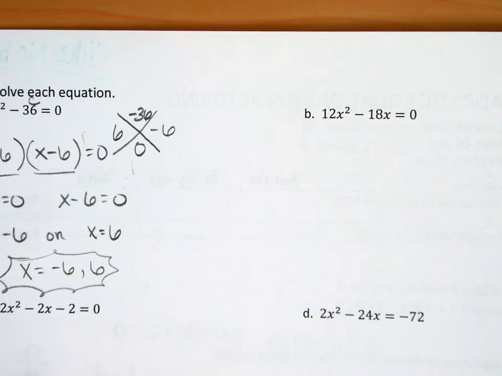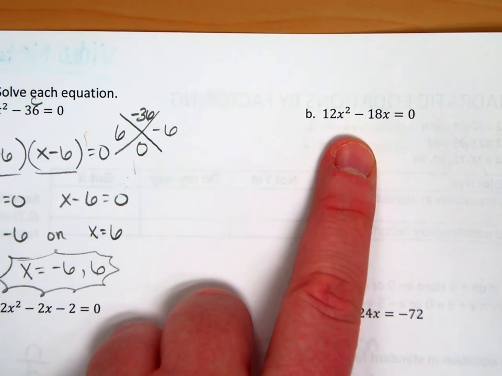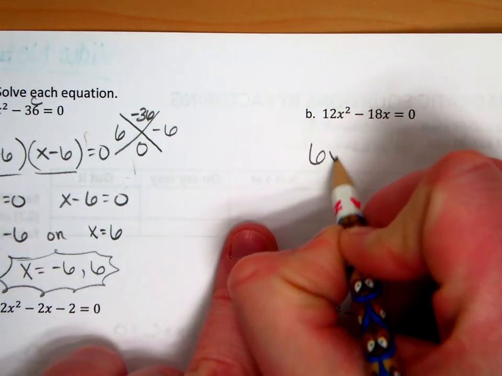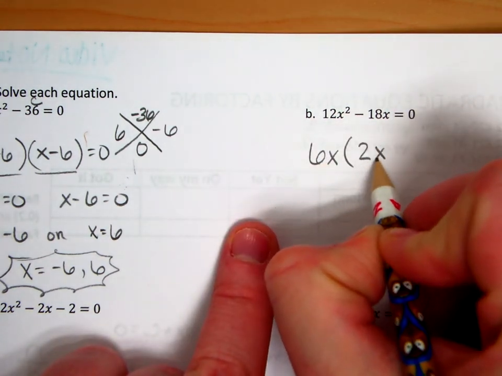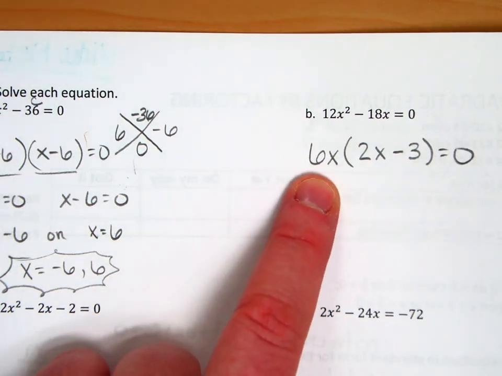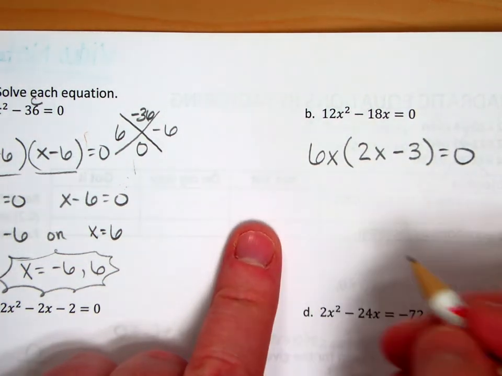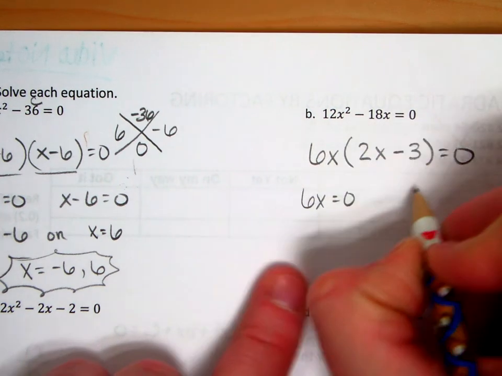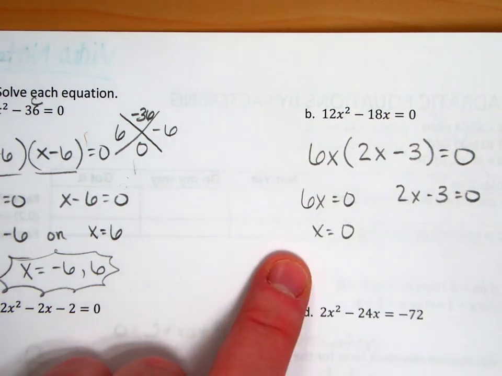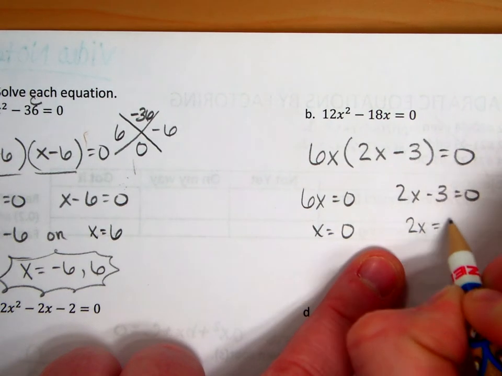All right, on this next one, factoring here, greatest common factor, I have an x and I have a 12 and an 18. The greatest common factor of 12 and 18 is 6, so I'm going to pull 6x out of both of them. That leaves me with 2x minus 3 equals 0. 6x is the first product part, and 2x minus 3 is the second part, so I'm going to set each of them equal to 0. 6x equals 0. 2x minus 3 equals 0. x equals 0 here. 2x minus 3, add the 3, so showing all my work this one time.